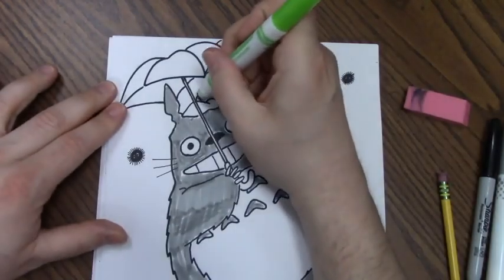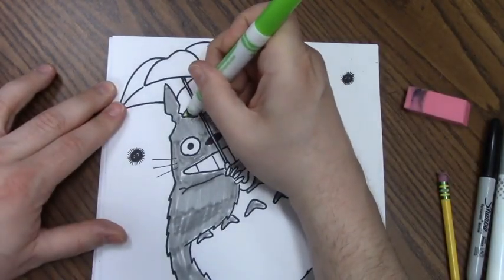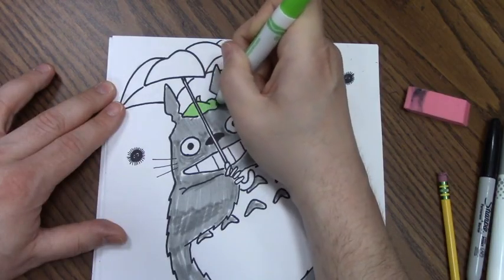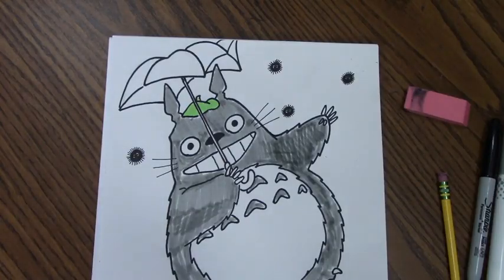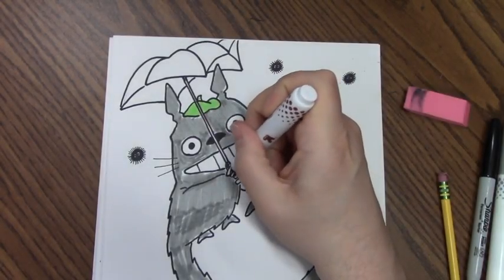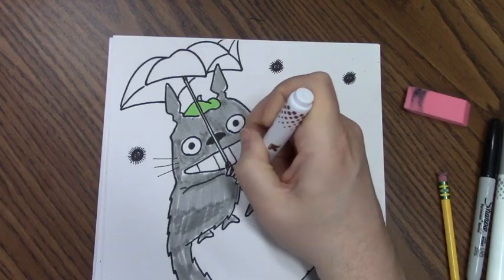Do a little green for the leaf on his head. If you got brown, use brown for the handle of the umbrella.